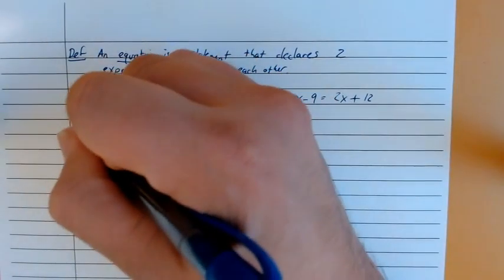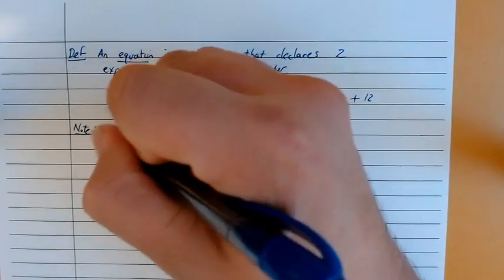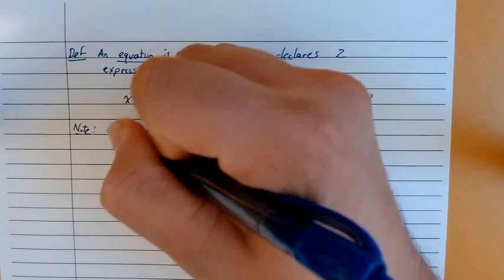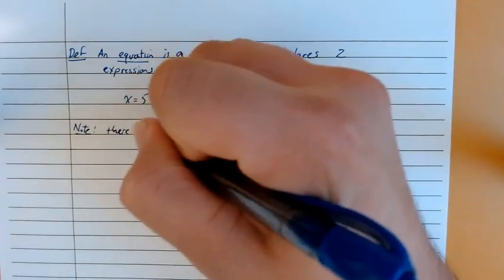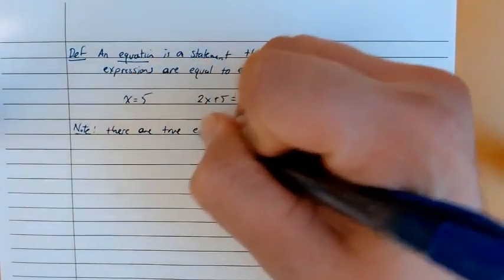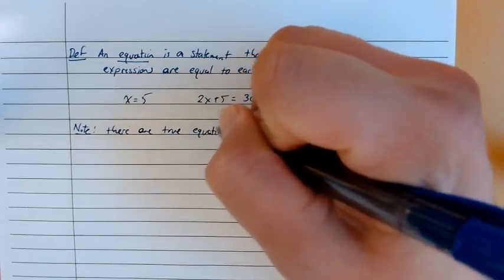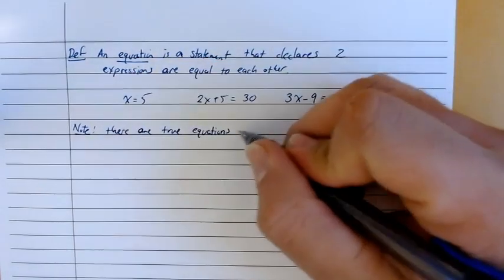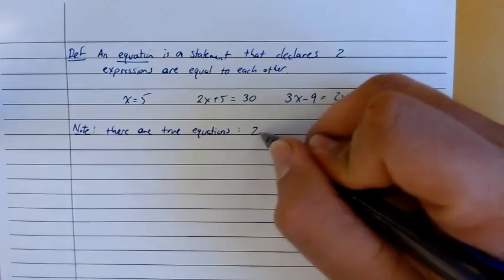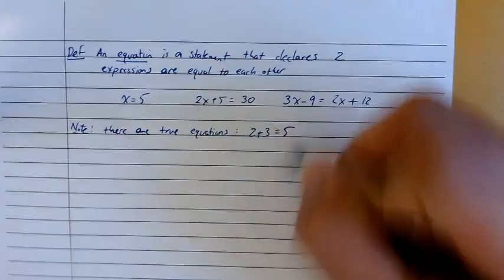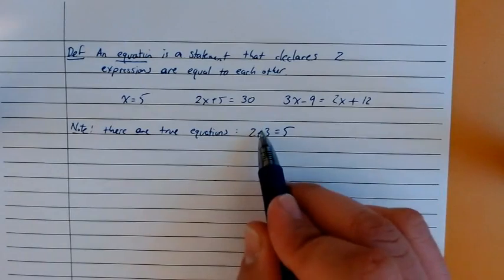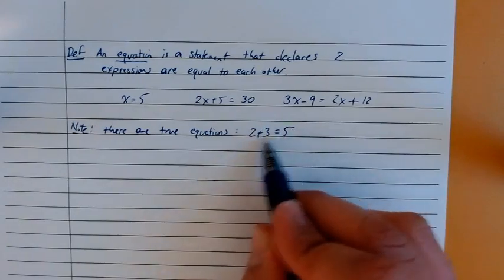So here, note there are true equations. For example, 2 plus 3 is equal to 5. That's an expression, and that's an expression, and I've stated they're equal to each other.